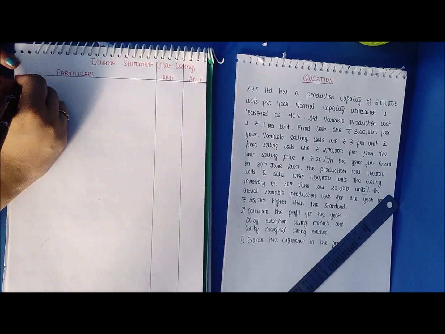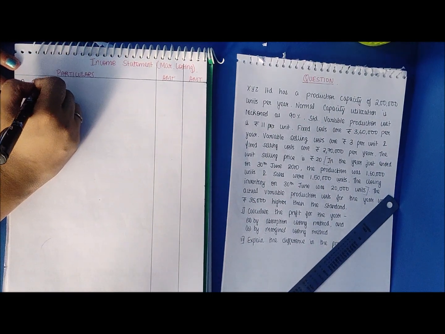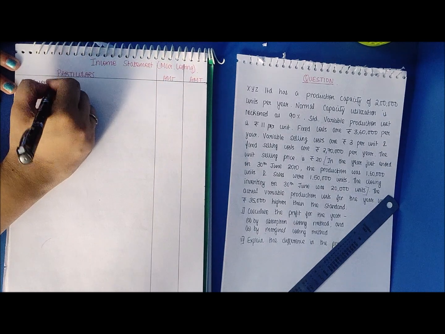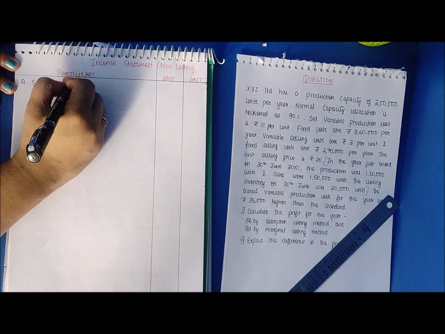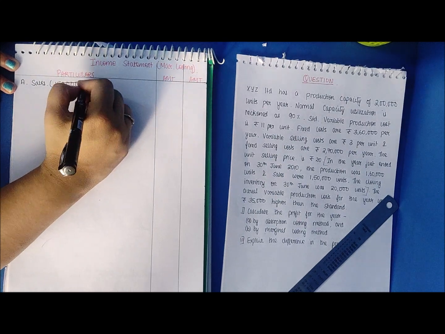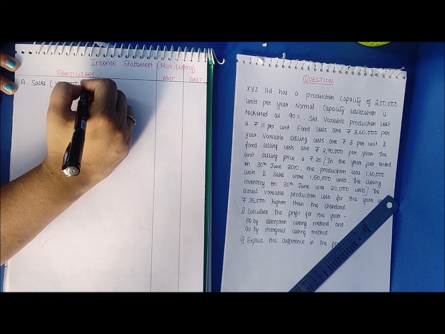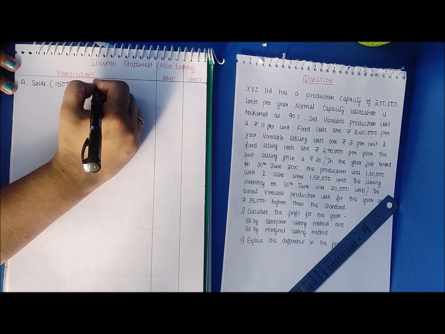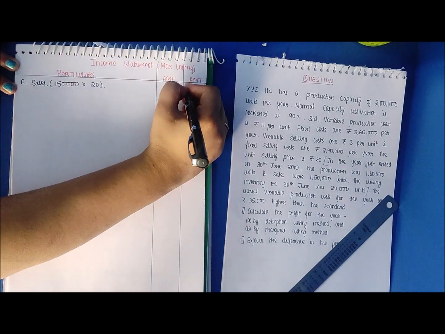Again, starting with sales. Now sales will not change whether it is marginal or absorption costing. So 1,50,000 into rupees 20 per unit. So that will give us 30 lakhs.